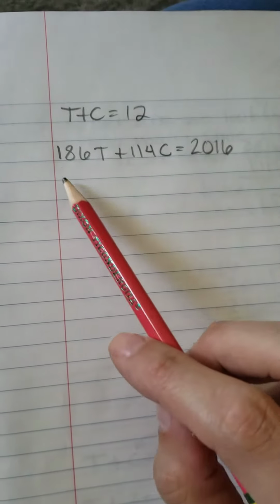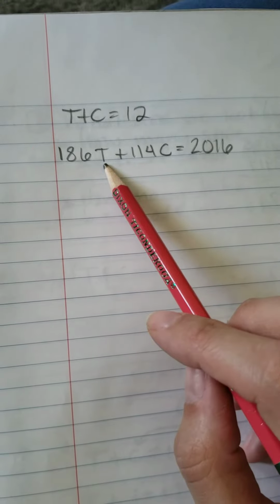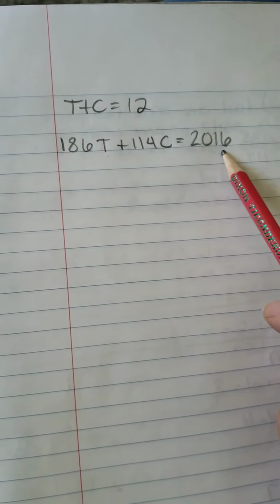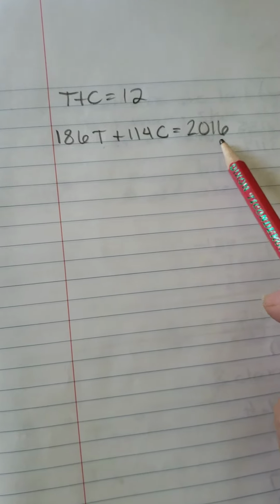All right, here is the trumpet and clarinet problem from the assessment. So I have my two equations. Trumpets plus clarinets is equal to 12 instruments sold, and $186 per trumpet plus $114 per clarinet gives us a total sales of $2,016. So I want to use the elimination method here to get rid of one of my variables.